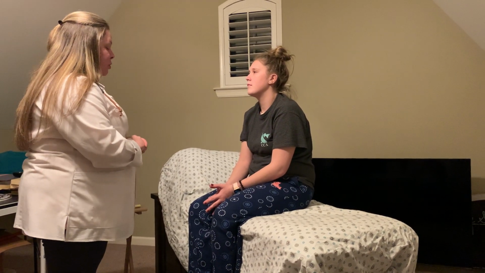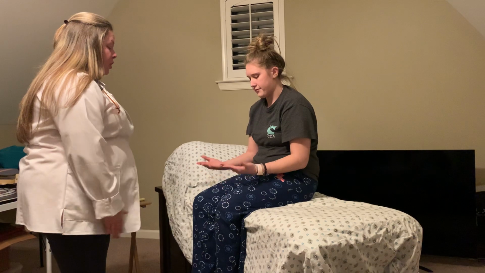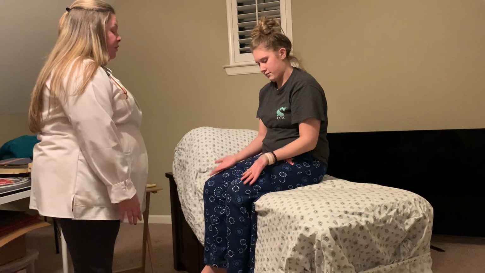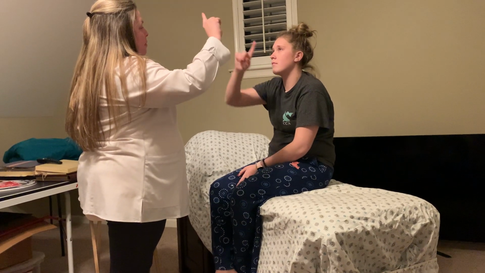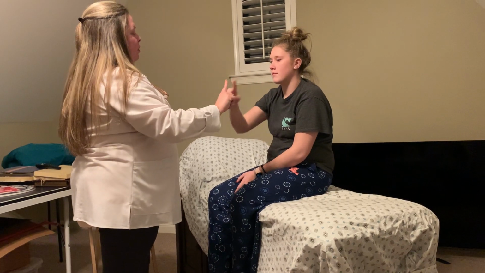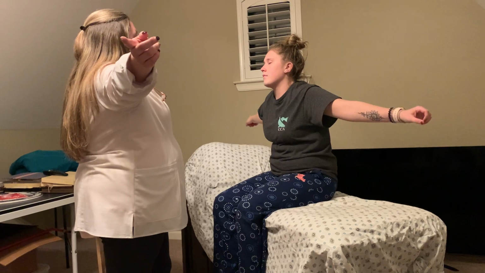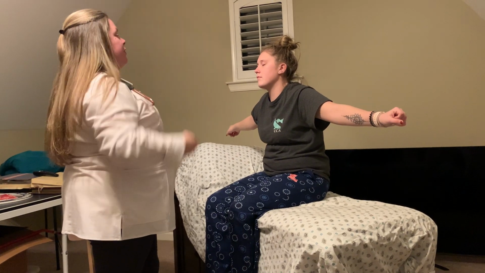So let's do cerebellar function testing. So I want you to place your palms face down on your thighs, and I want you to alternate them back and forth, gradually getting faster. Good. All right, we're going to do the finger to nose test. So I want you to touch my finger, then your nose, and every time my finger moves, touch it, and then touch back to your nose. Good. Okay, so now with your eyes closed, I want you to extend your hands out like this, and I want you to alternate touching your nose with your index finger.